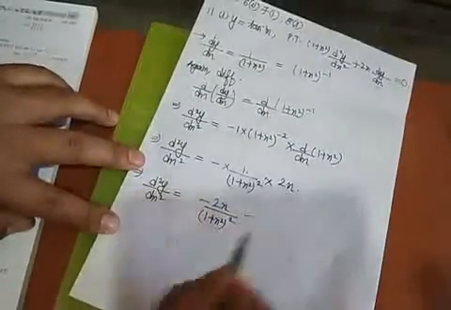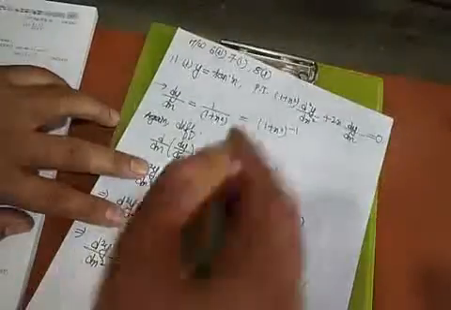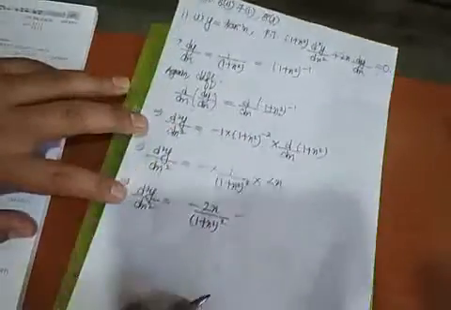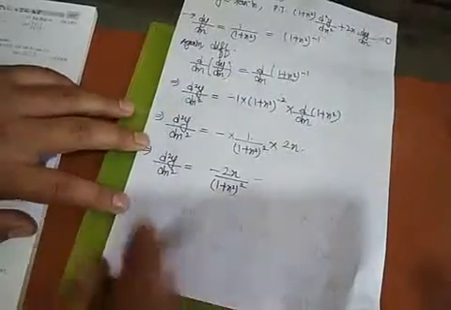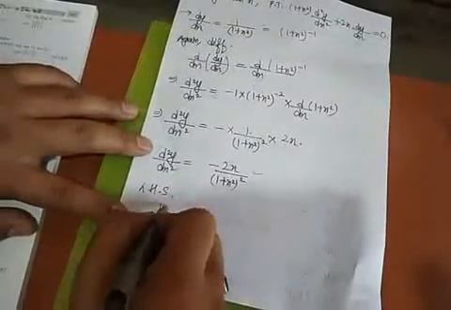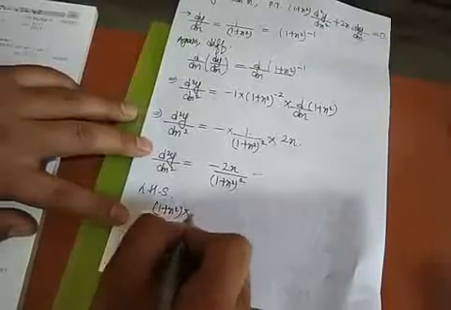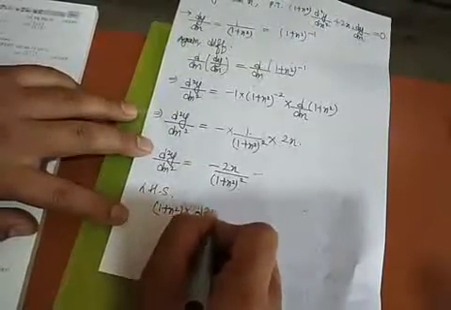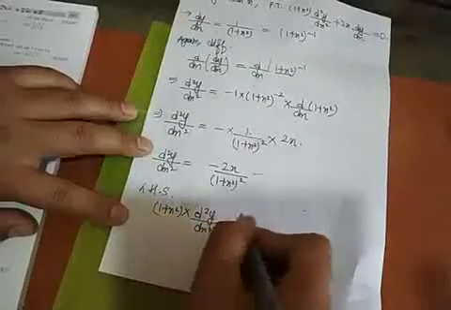This is the value for d2y by dx square. This is the value for dy by dx, any of which you can use, and then we'll solve the left hand side now. So LHS, simply putting the values. We already have 1 plus x square into d2y by dx square. Okay, so first let's write down the left hand side.